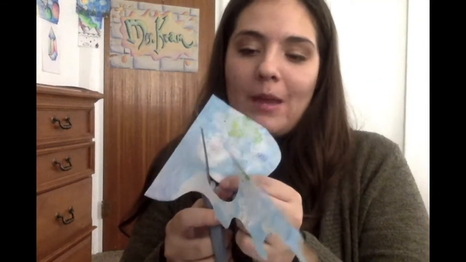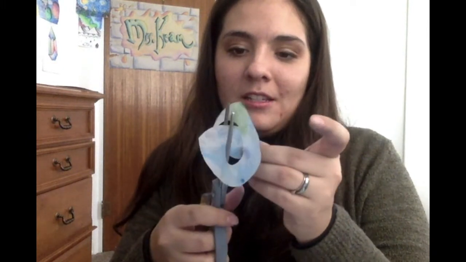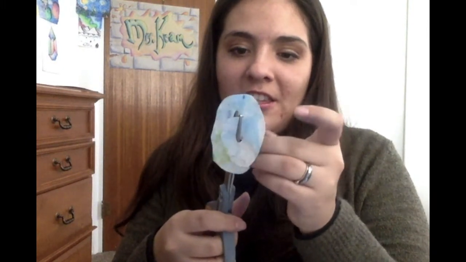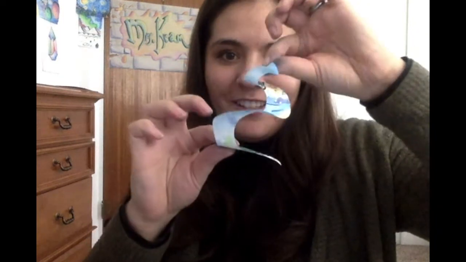Another cool thing you can do is pretend you're trying to cut a circle or an oval by turning your paper. But instead of just leaving it that way, start cutting again and then turn it as you cut it. And every time you cut it, it gets a little bit smaller. Be careful not to cut the other side. And now I have a spiral.